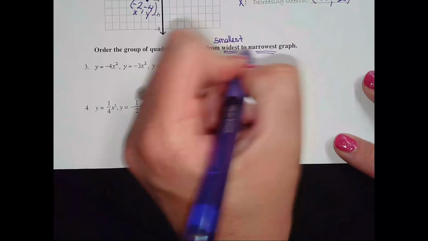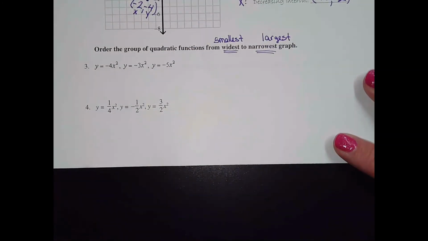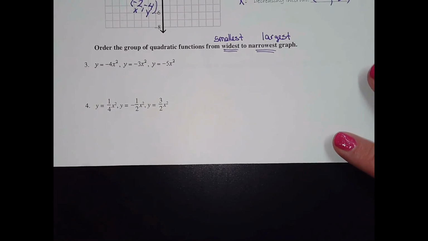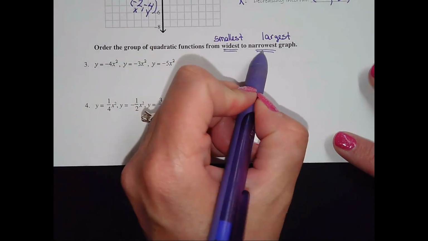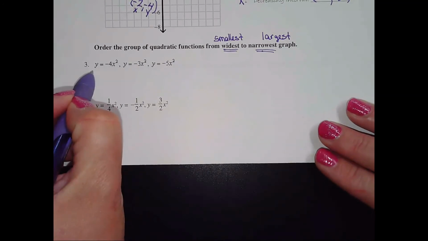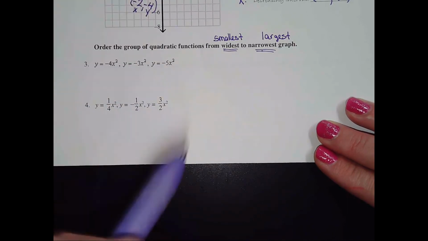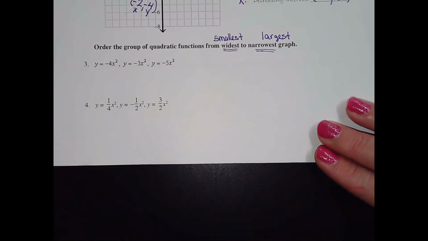Narrowest is going to be the largest a value, and a value is what's out in front of your x squared. When you're looking at widest and narrowest, you are not paying attention to positive or negative signs. So if we take a look at number 3, don't pay attention to the negative, all that means is that it flips over the x-axis, or that it opens down.